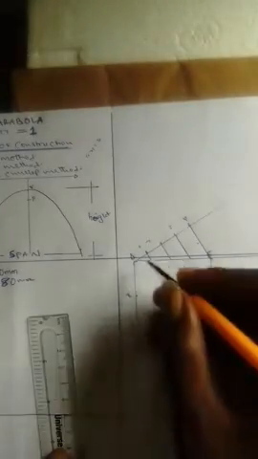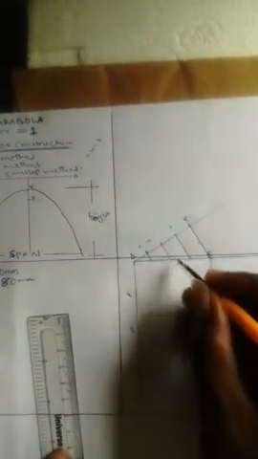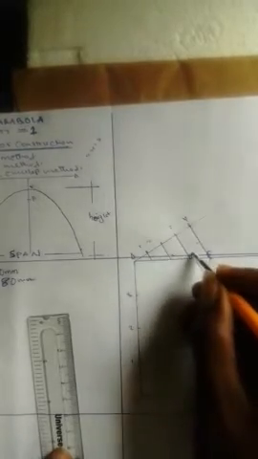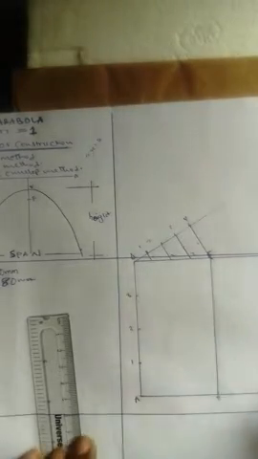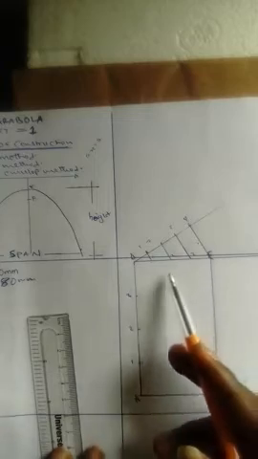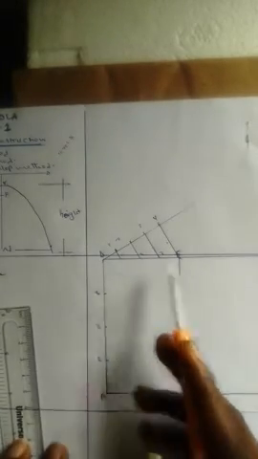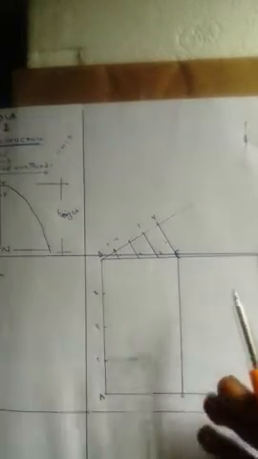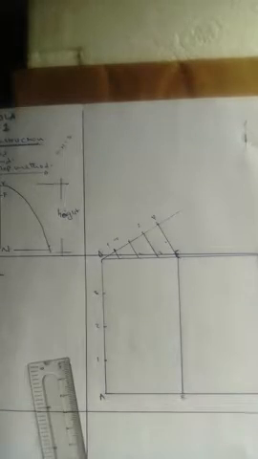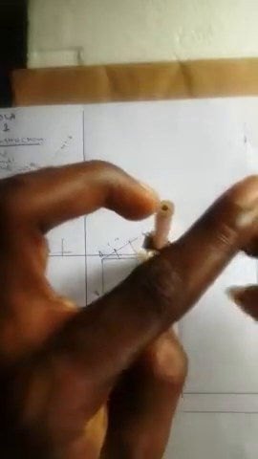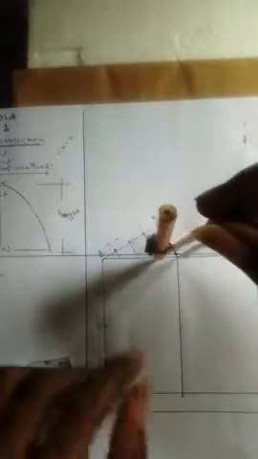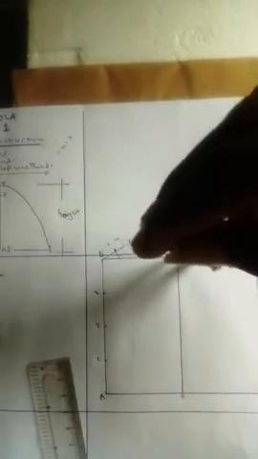And then here we have 1, 2, 3. I'm just going to offset the same distance I have here to this other end. I can use my compass to transfer the length, and on this end too.